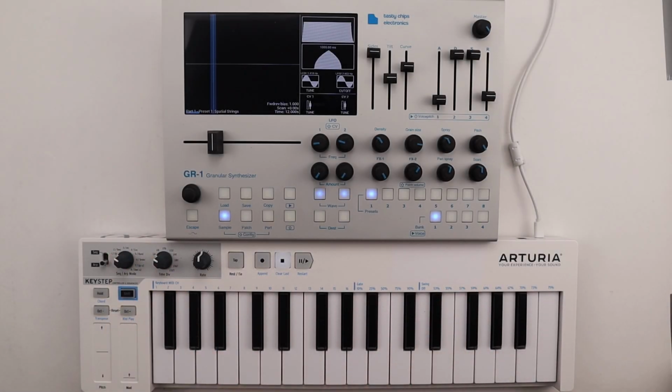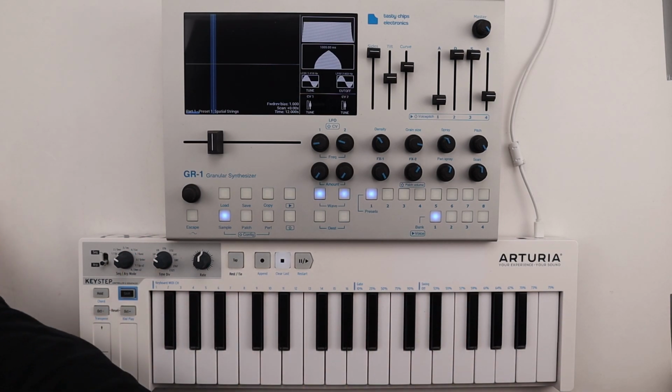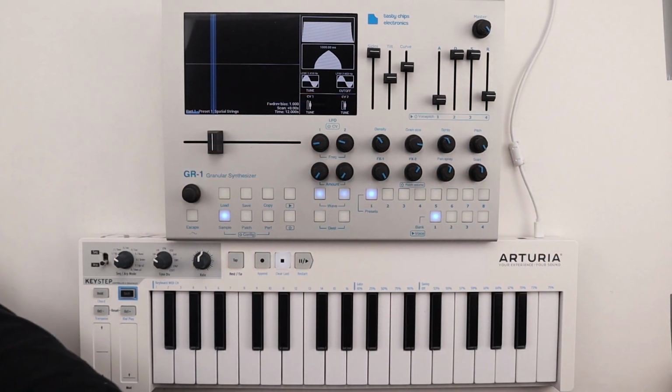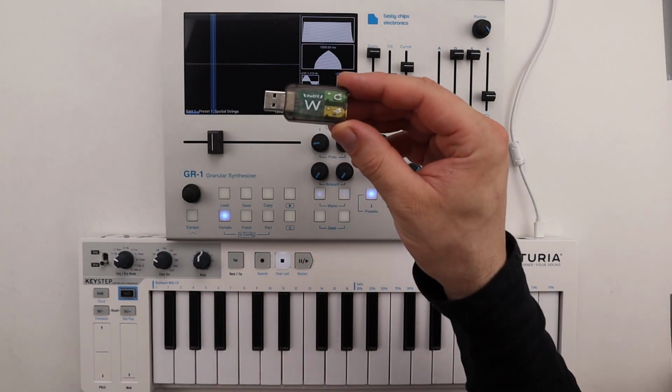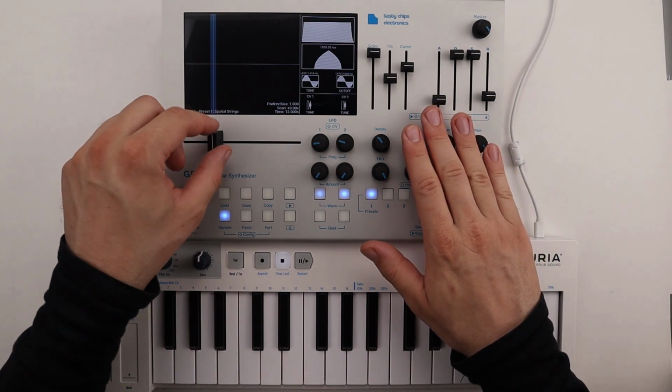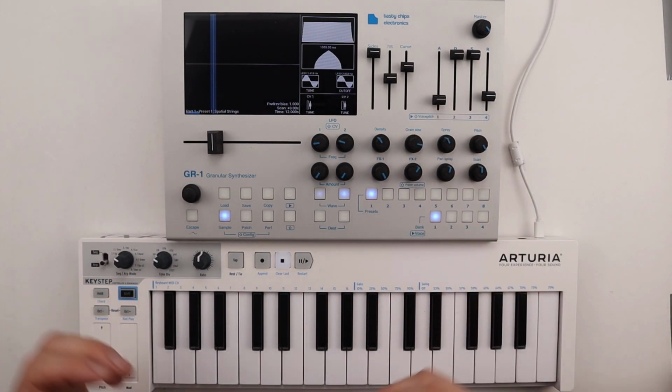In this example, we will do some live sampling with the GR-1. For this example, you will need any class-compliant audio interface or a USB audio adapter to receive the audio input signal. As soon as you start recording, the audio can be processed immediately into a granular output, so all the controls can be used to manipulate the sound directly.